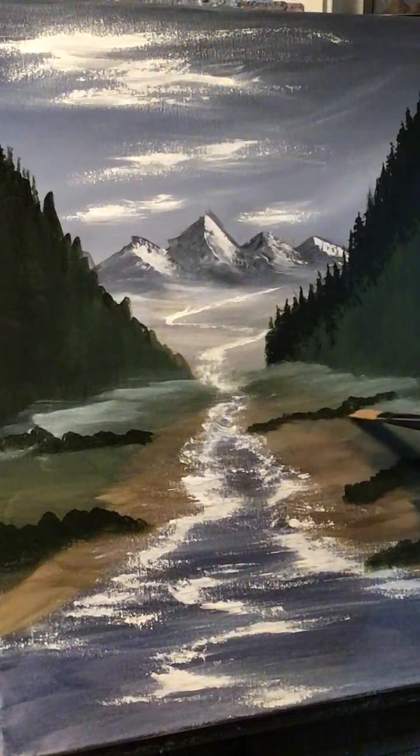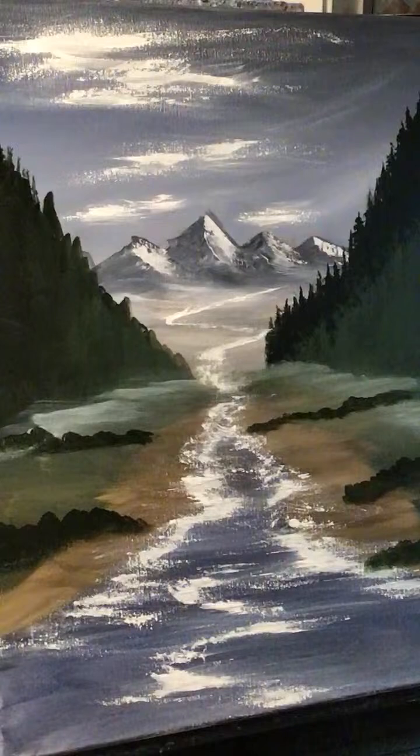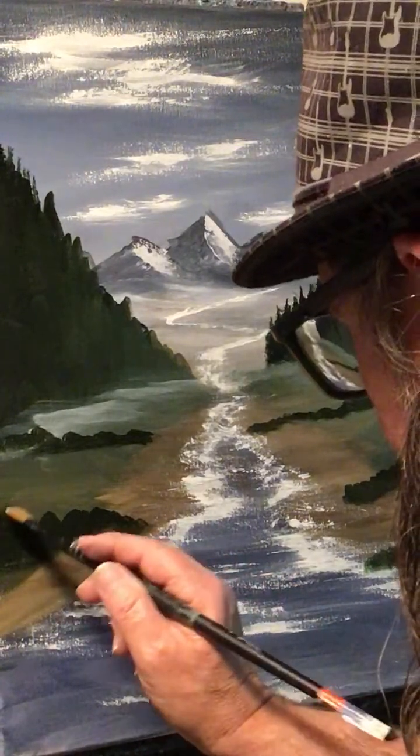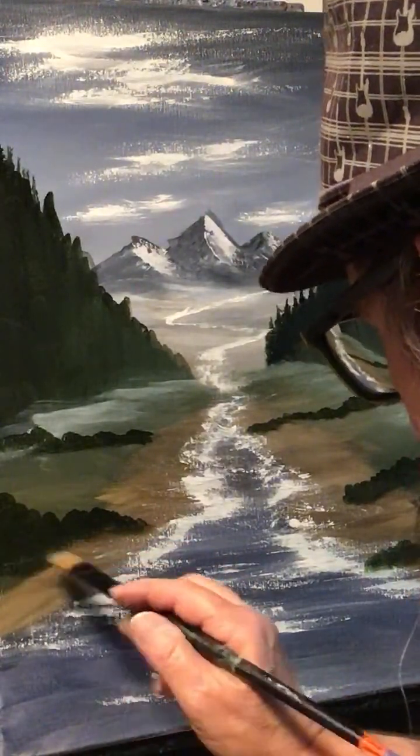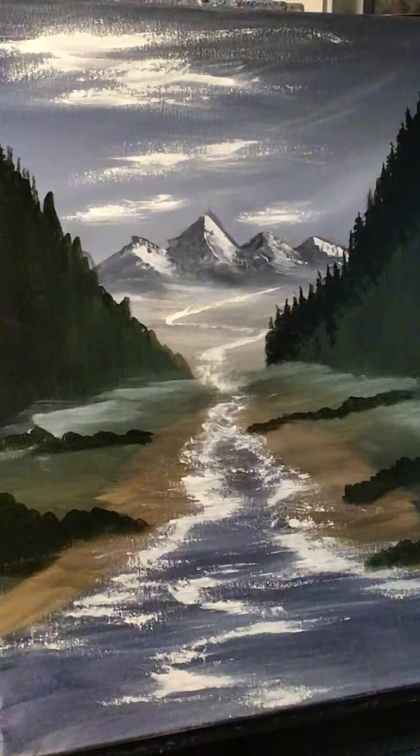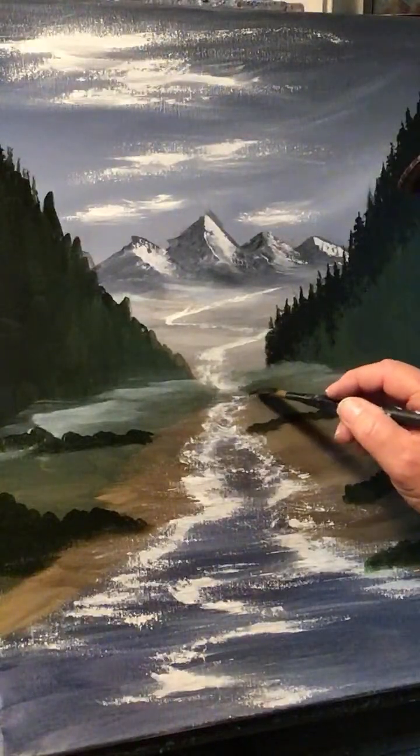Small bushes. Let's make this one a little bigger. Let's make some really, really, really small ones back here.